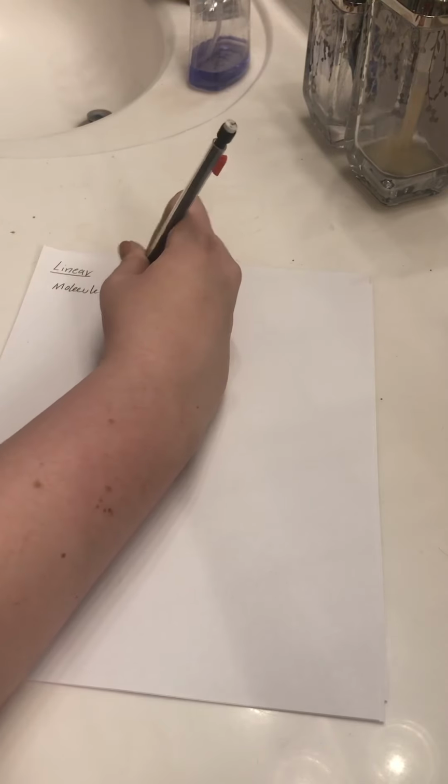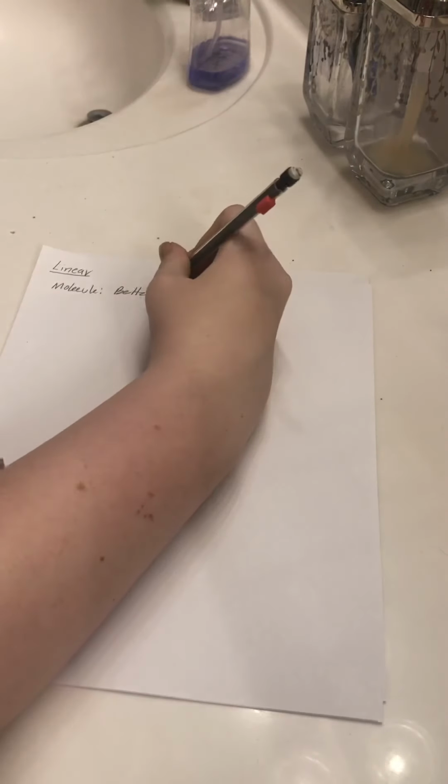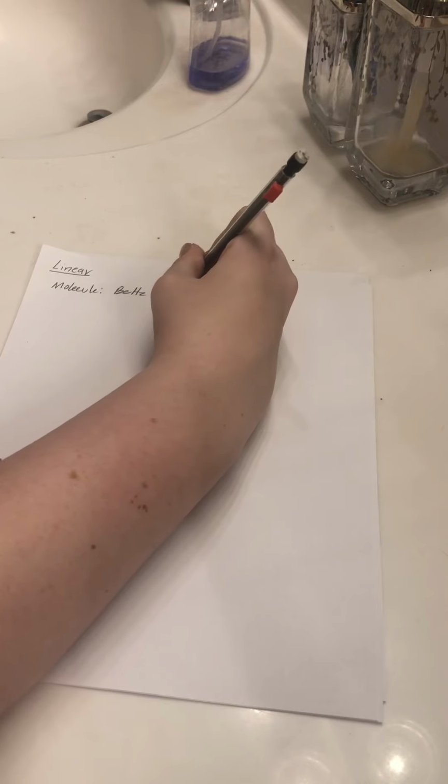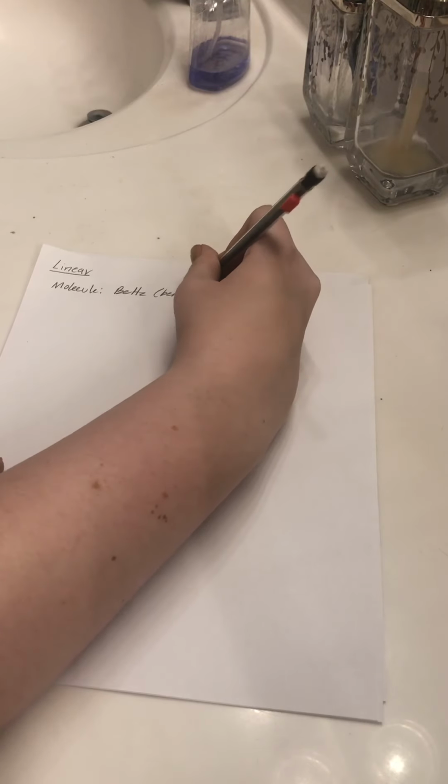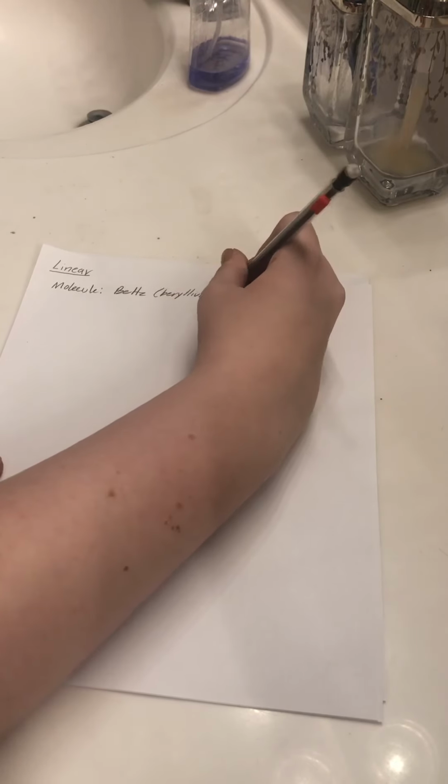So BeH2, and then I'm going to write down the name, always in lowercase, beryllium hydride.